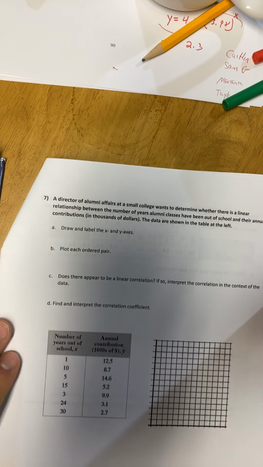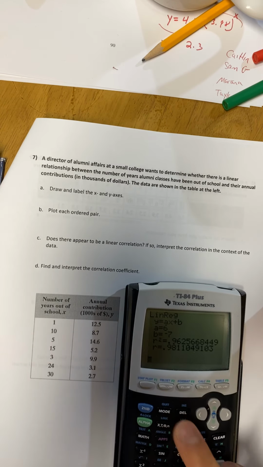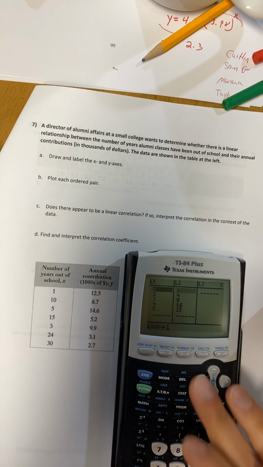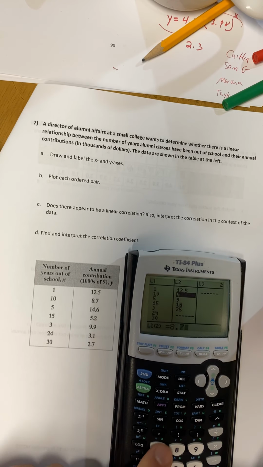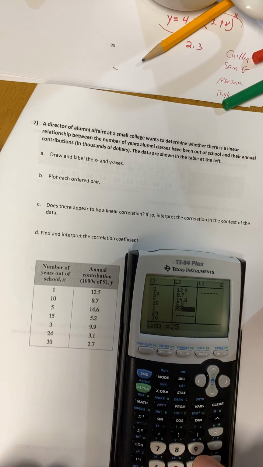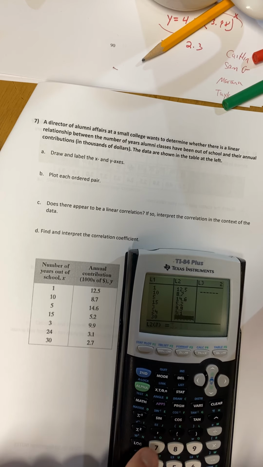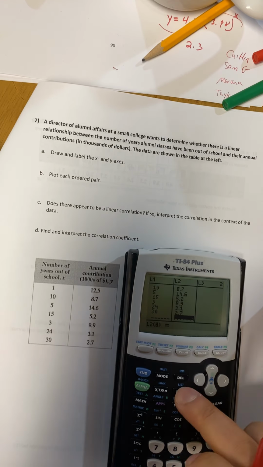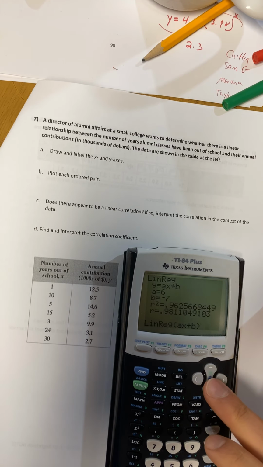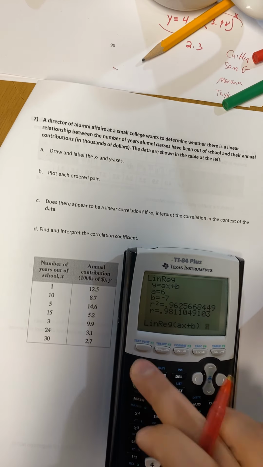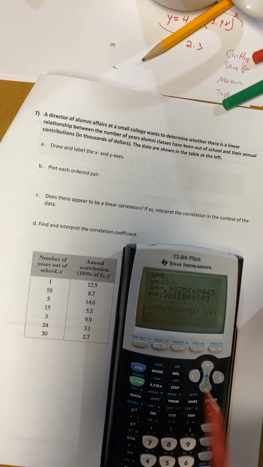Let's go to number 7, and we're going to put this in the calculator. So stat, edit. Everybody put this in. So if we go to stat, calc, lin regression, second L1 comma second L2, we get this.